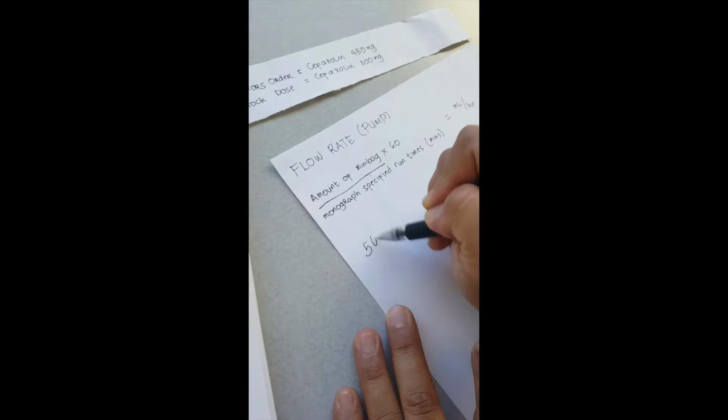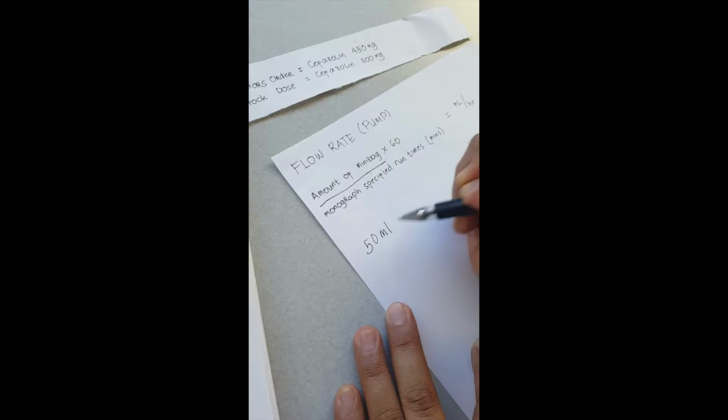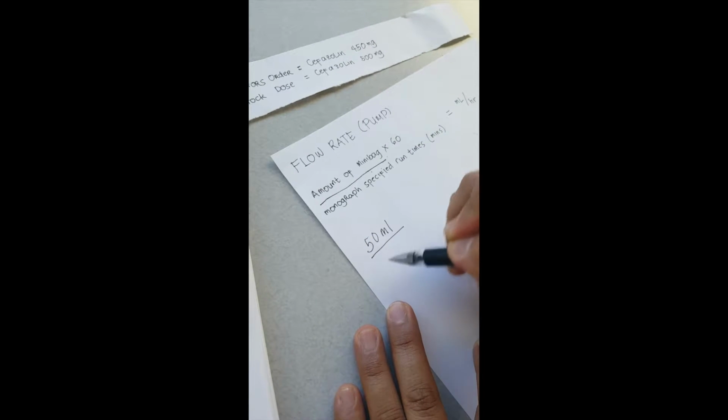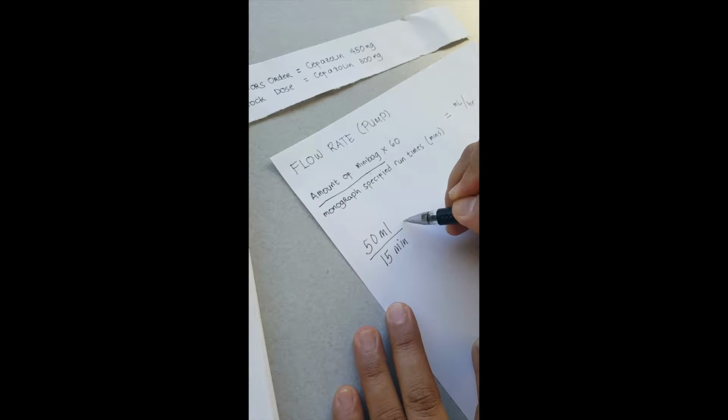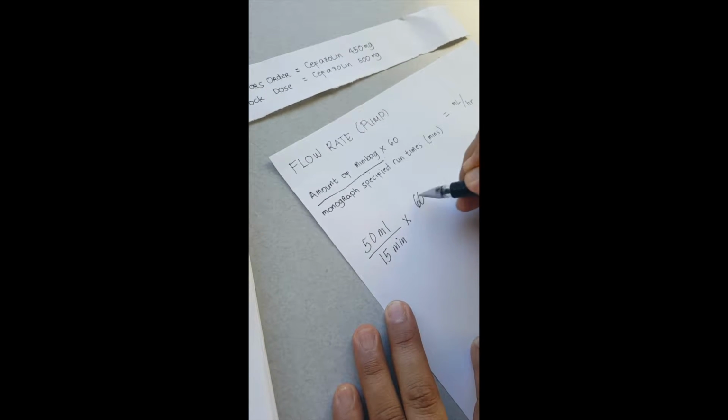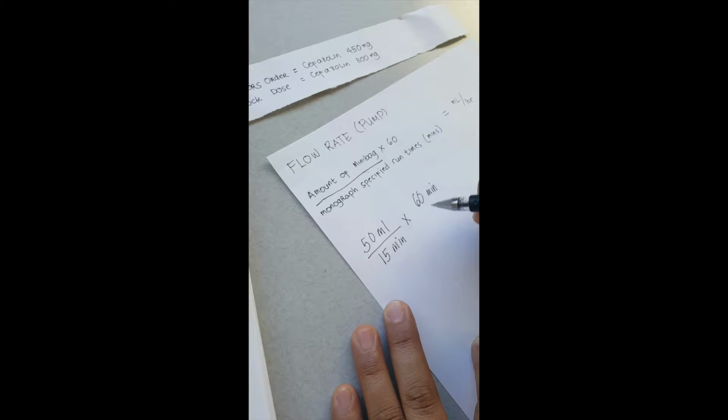Okay, first we're going to use the 50. Which one would you like to use for the mini bag, the 50 ml or the 100 ml? Let's use 50, I guess. And for the time, we're going to use 15 minutes first. For the amount of mini bag, you want to use 50 ml over 15 minutes. Then you multiply this by 60 minutes in 1 hour, right?